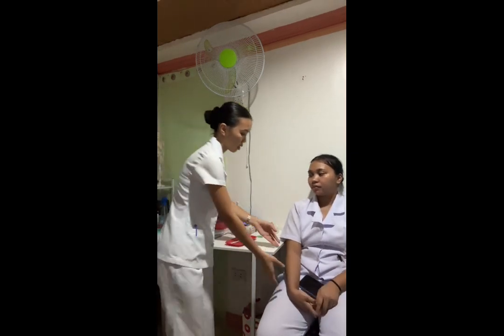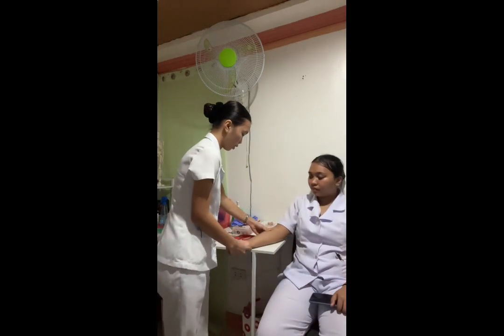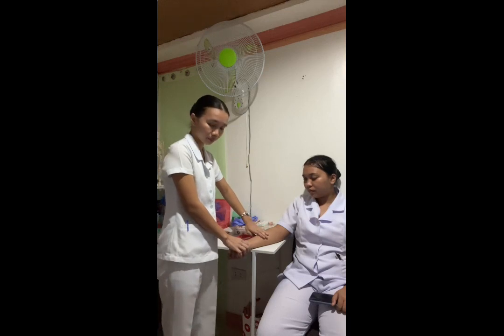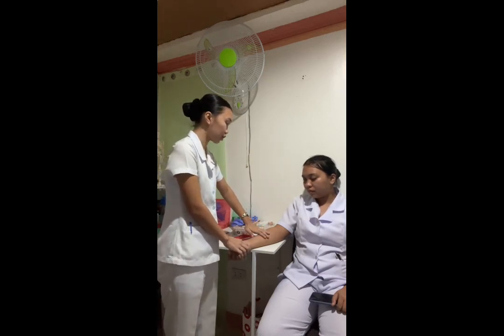So let me put your arm on the table. Okay, so we are going to inject the medication here in this area. So I'm going to inject the medication here, ma'am. Alright. And we have to avoid using sites that are tender, inflamed, or swollen, and those that have any lesions, because sites should be free from lesions, rashes, and moles.